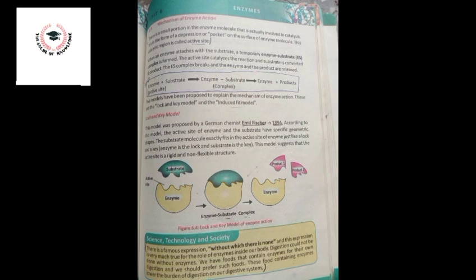The statement of this model is that the active site has a proper and fixed geometric shape. When the reaction is happening, it doesn't change. When enzyme doesn't change its active site shape, it is rigid. Substrate fits in the enzyme just like a key in a lock. Active site of enzyme has a rigid structure and it is non-flexible. During reaction, it doesn't change. That's why it is specific for a type of substrate.